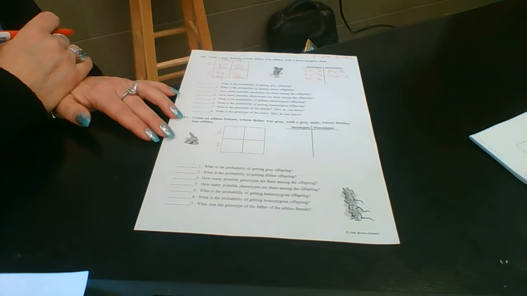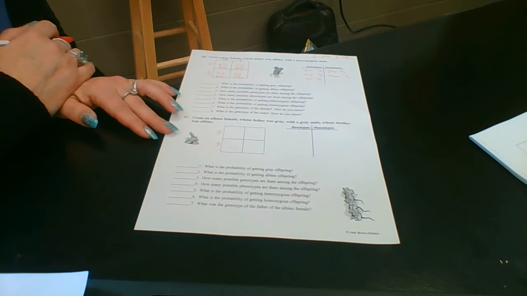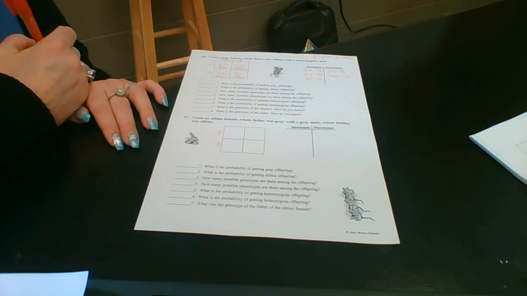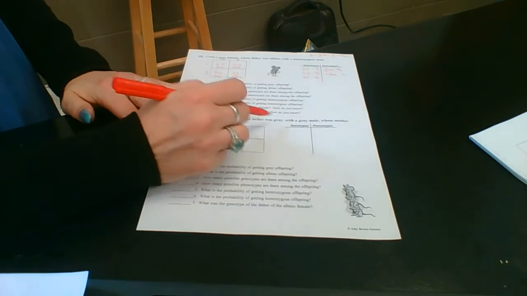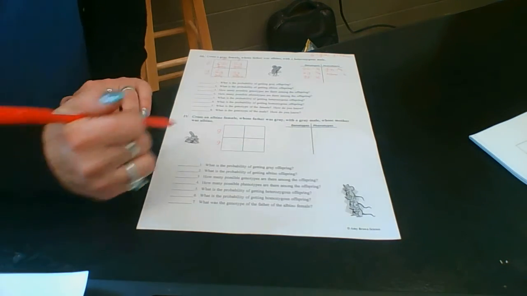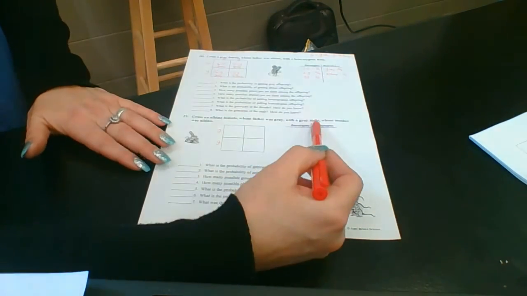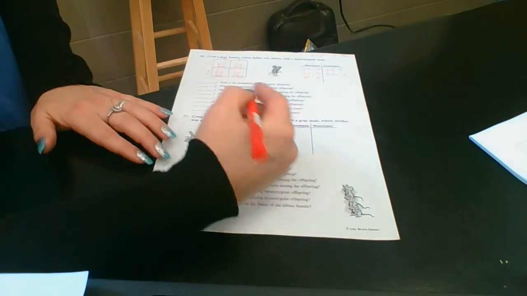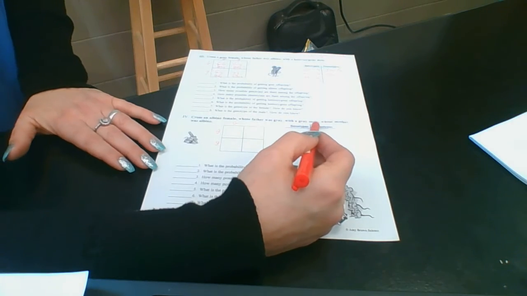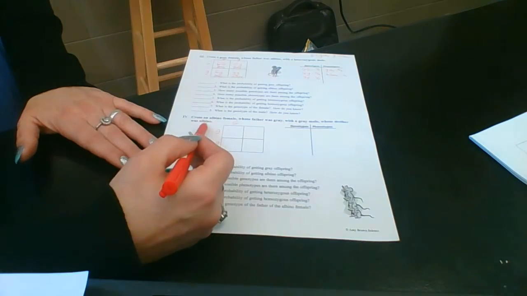I hope you can see this. All right, whose father was gray. Well, do we care what the father was? I don't know. We know that she's got this. We'll see if that father was gray information is important later. Cross her with a gray male. All right, if he's gray, we know he's got 1 capital G, one gray male whose mother was albino.